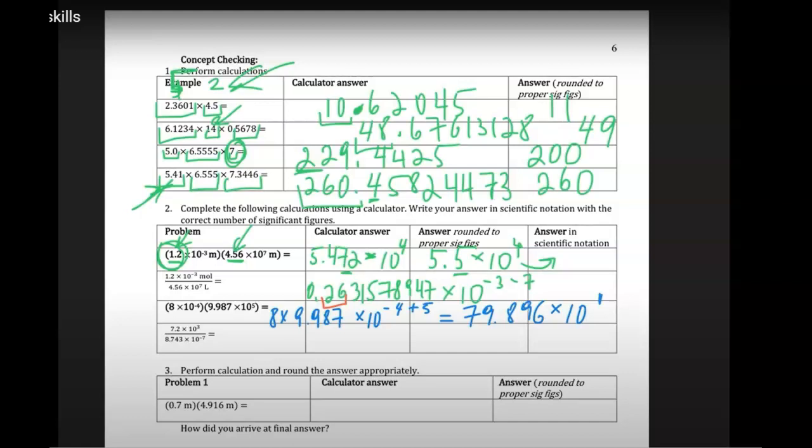Now I have to round it to the proper number of significant figures. We have 1 significant figure here and 4 over here. So I have to round it to 1 significant figure, which is going to be 80 by 10 to the first, right? And if I want to show it in the proper scientific notation, I need you to be with me.